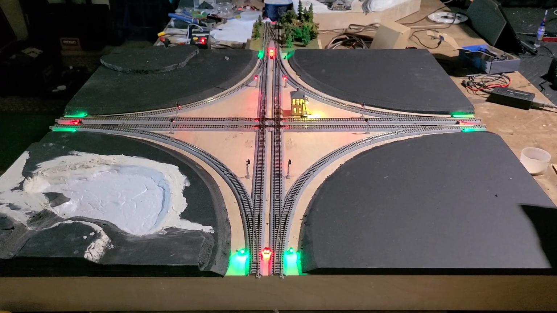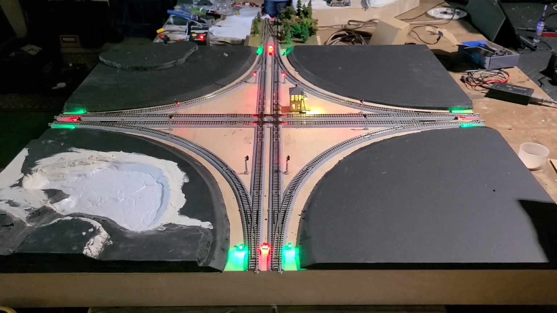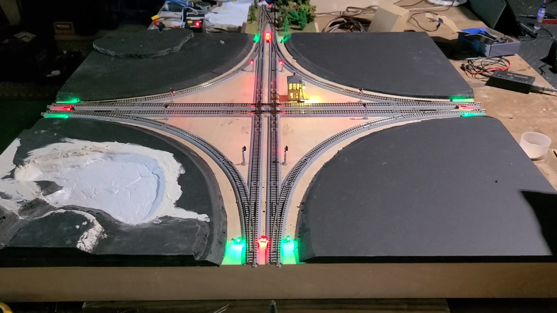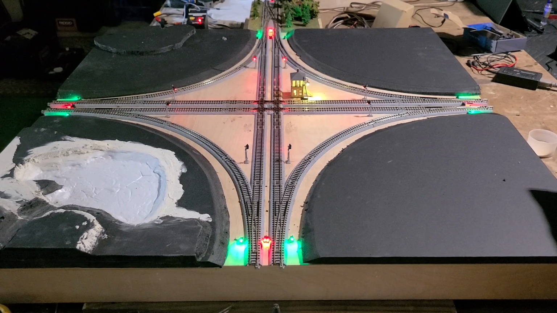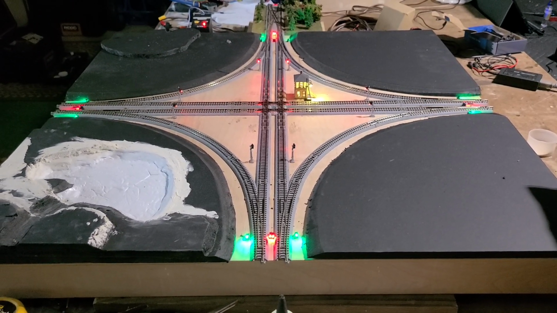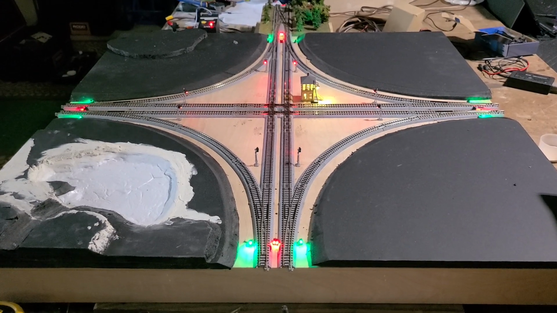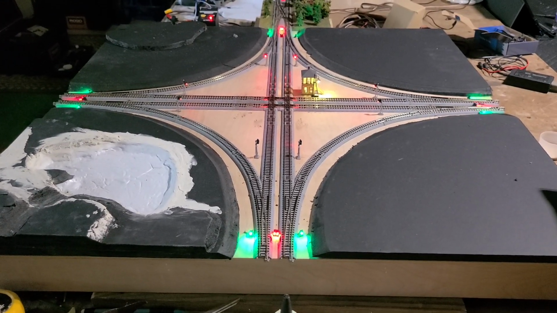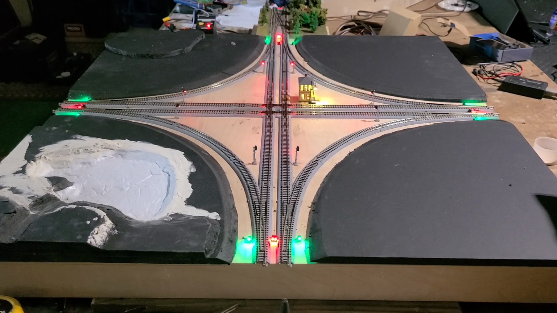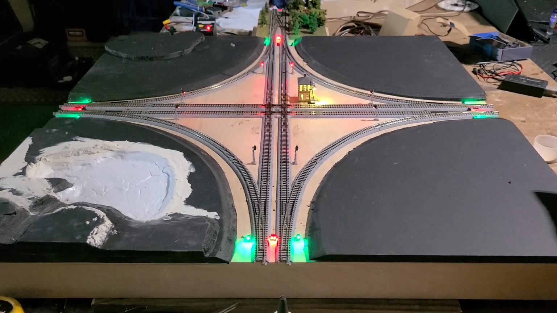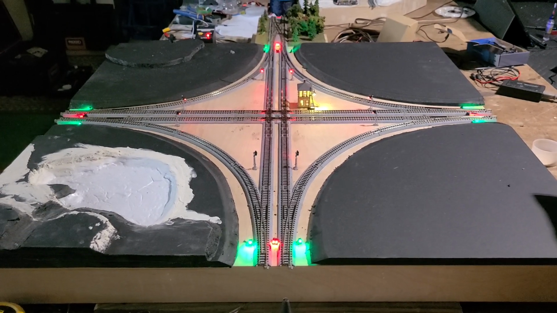But today we're going to talk about the switches themselves, how the switches are set, and why it's important to make sure they're all initialized at the beginning of a T-TRAK setup. So this diamond crossing has 8 switches and 8 NCE SwitchKats that control those switches.